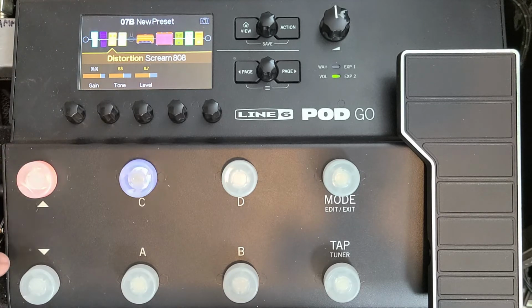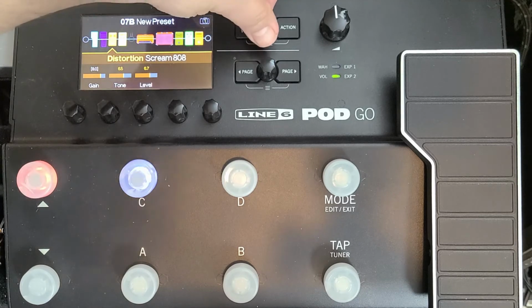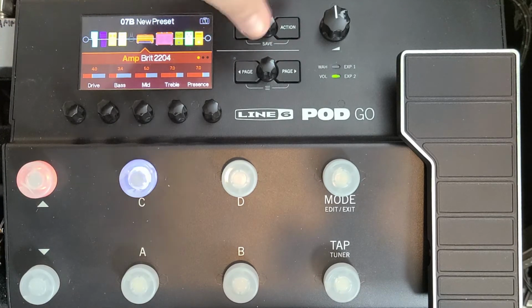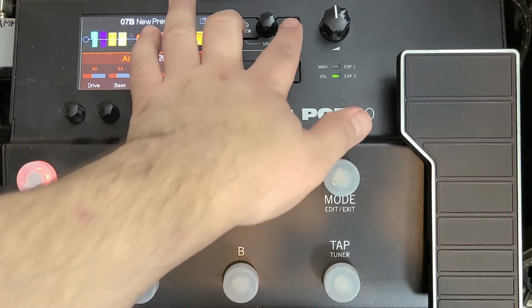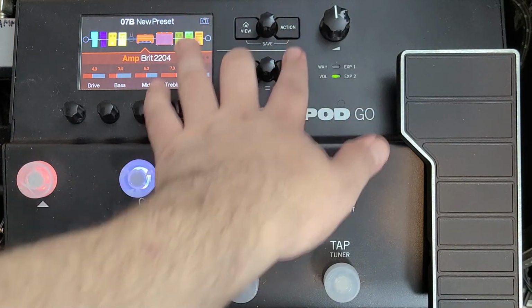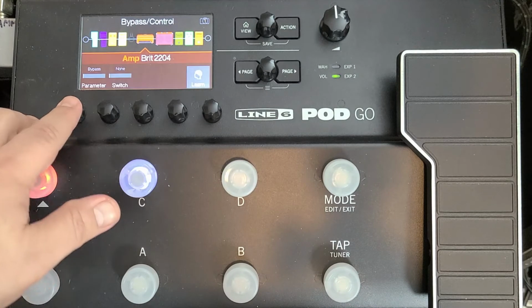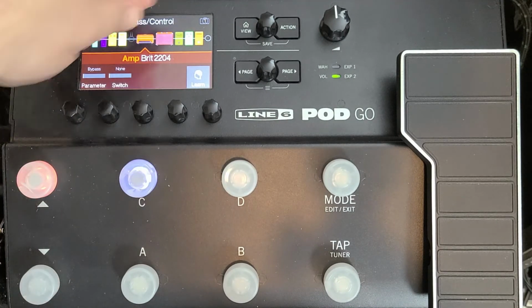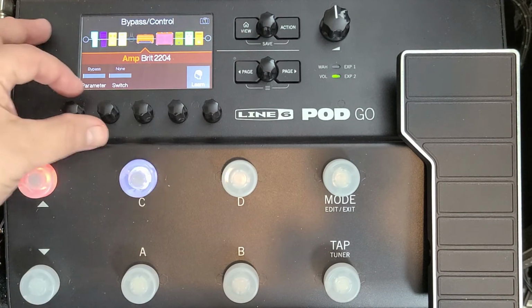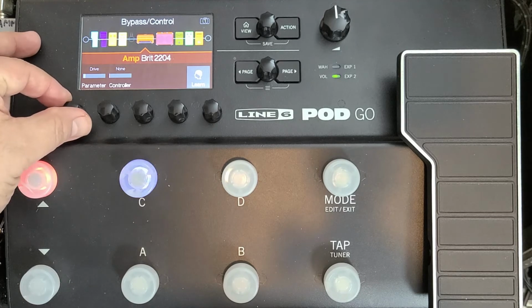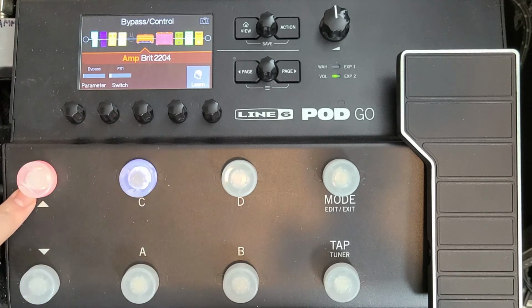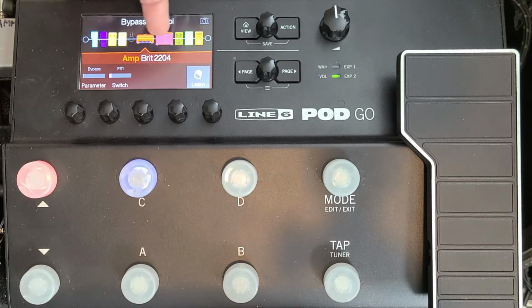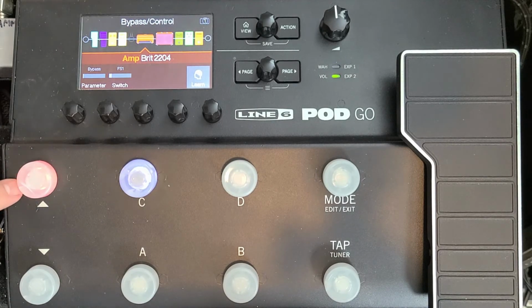So if you want this to be red, because it's technically going from clean to dirty is basically what it's doing. So if you go in here, and we go to edit again, bypass control, if you want this to be your amp, you would set this to foot switch 1 and see now that. So the last thing that you change here will be whatever color this button is.